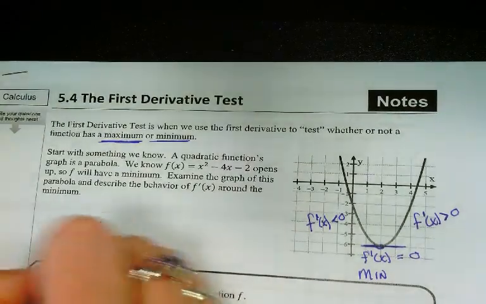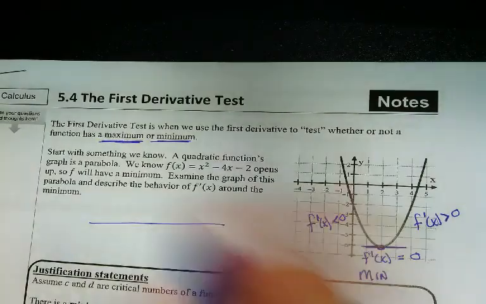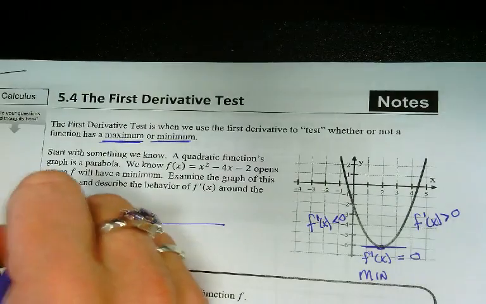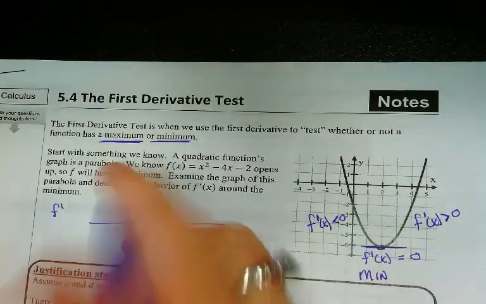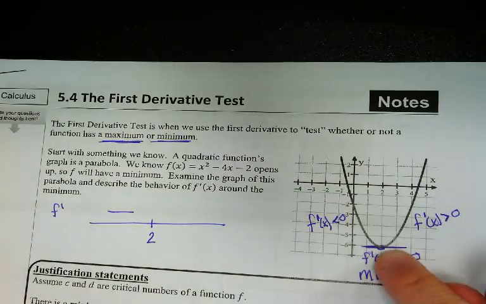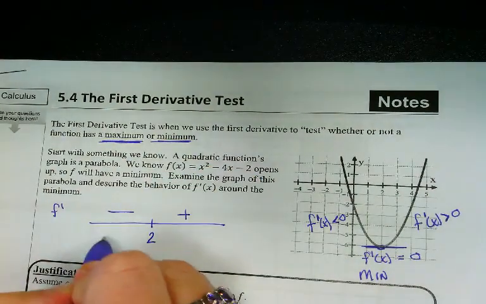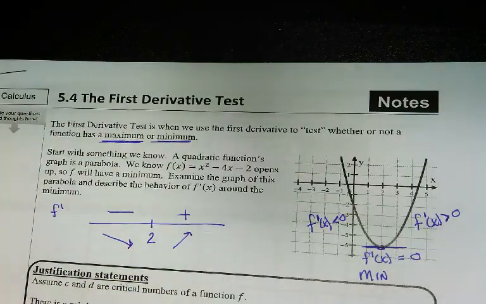So what we're going to do is make that into a sign chart. We're going to get our critical points, which of course is when the derivative equals 0. So in this case, that would be at 2. And then we're going to look at the slopes before 2, which we just said are all negative, and the slopes after 2, which we just said are all positive. And that will tell me the function is decreasing and then increasing, which is what we talked about yesterday.